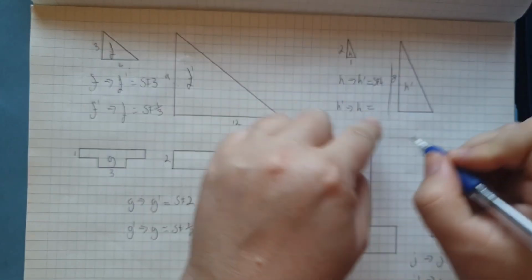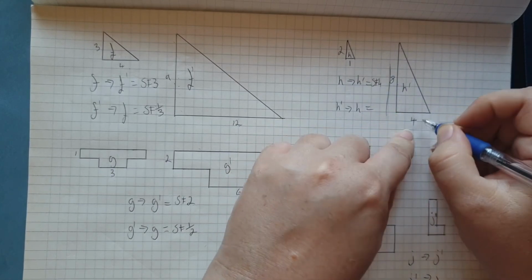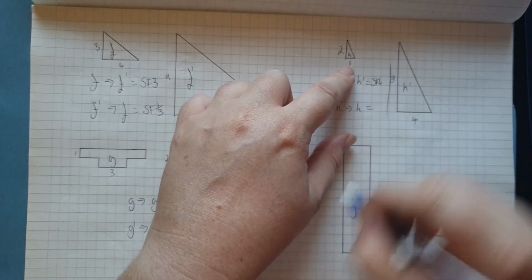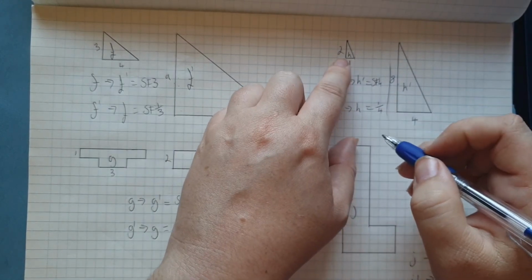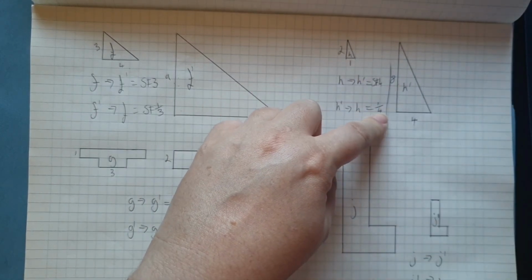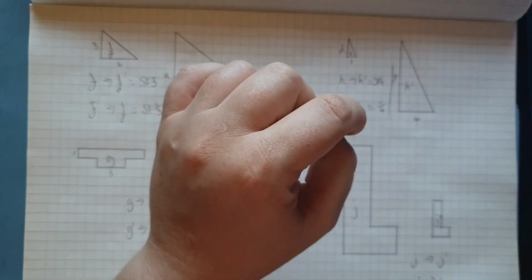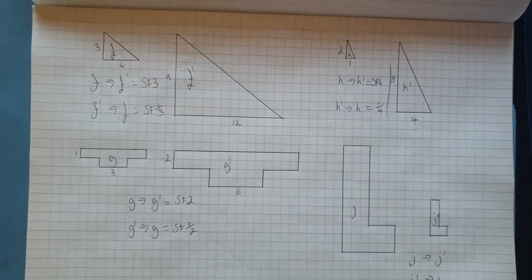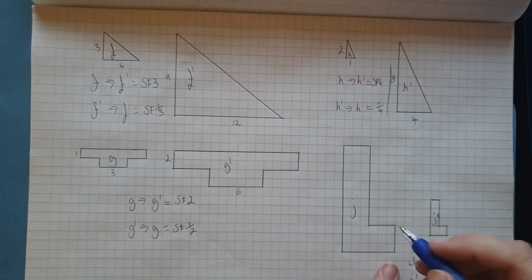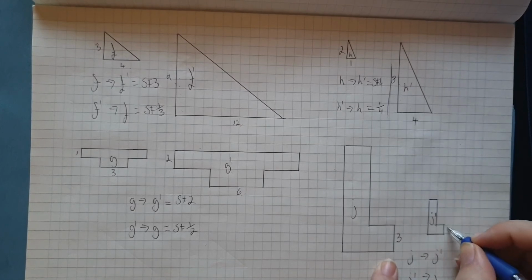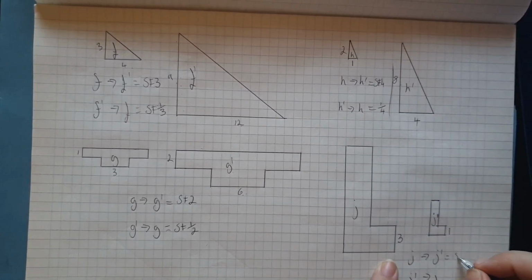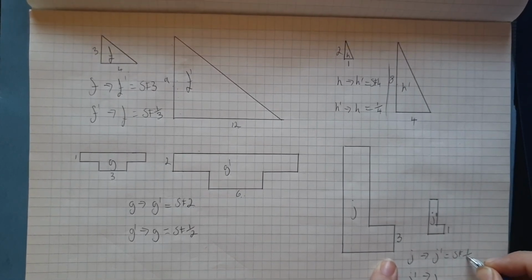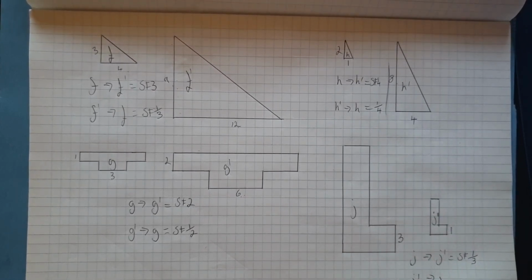Right. Reverse image. 4 times what is 1? 4 times a quarter. 8 times what is 2? 8 times a quarter. Reverse working. Okay, final one. So we're going from here to here. So this one is 3. This side here is 1. 3 times what is 1? 3 times a third is 1.